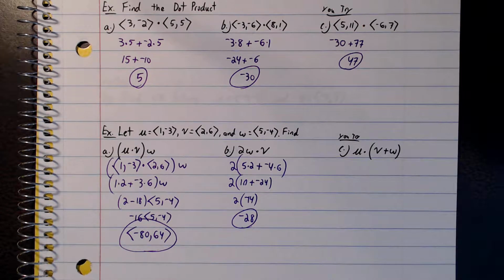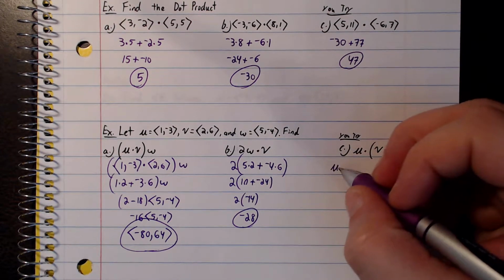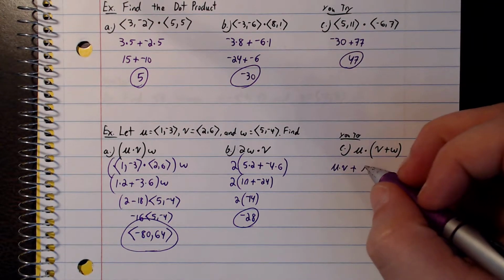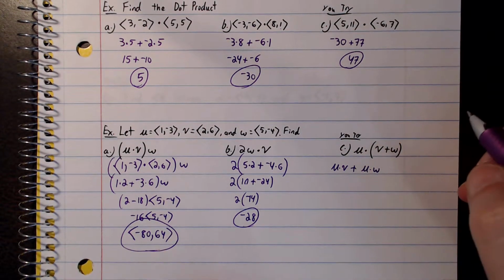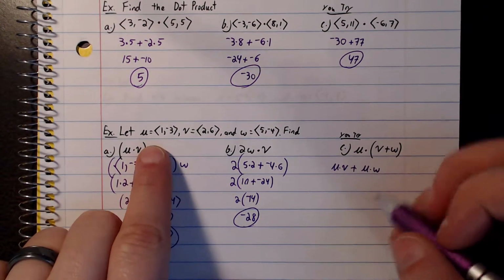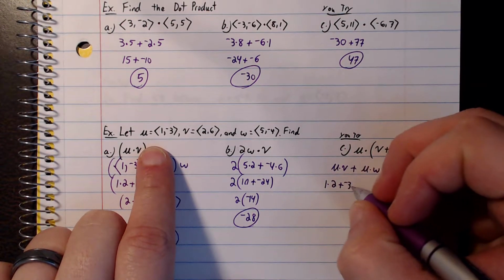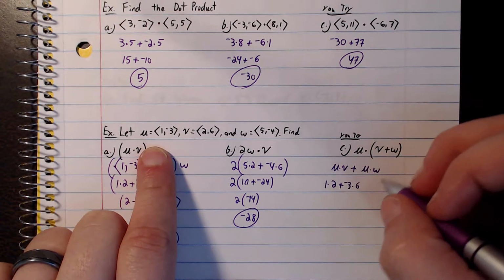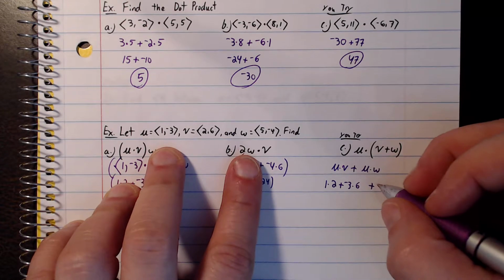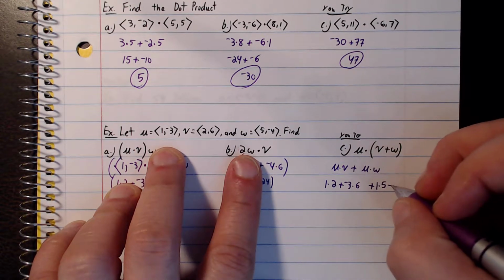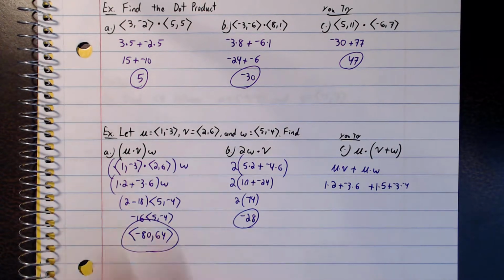Alright, let's see how you did. This is what I would have suggested. Let's distribute u dot v and u dot w. So I'm going to do u dot v first, so 1 times 2 plus negative 3 times 6. Then we've got to do u dot w, so 1 times 5 plus negative 3 times negative 4.